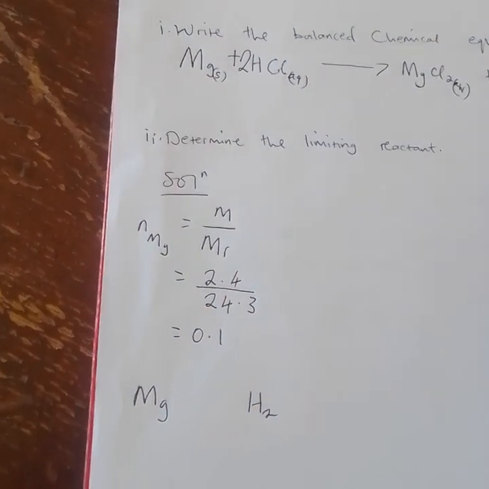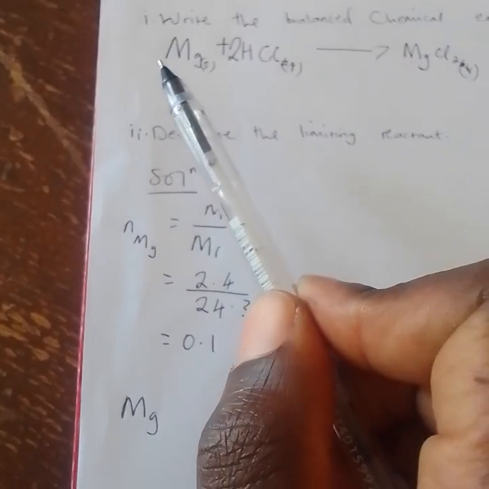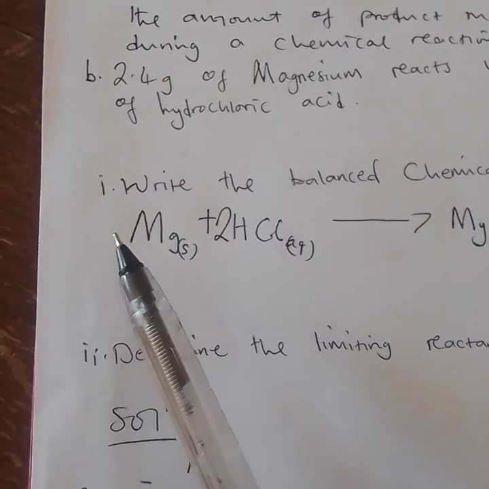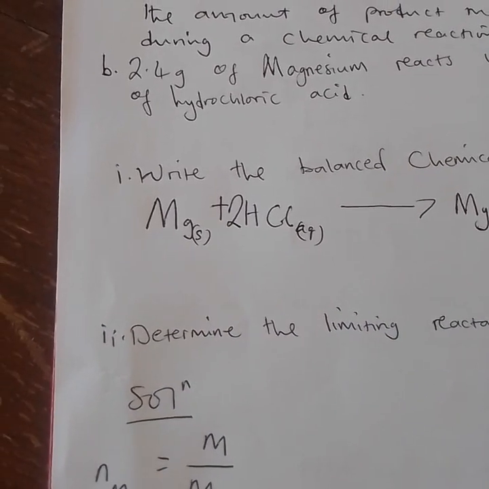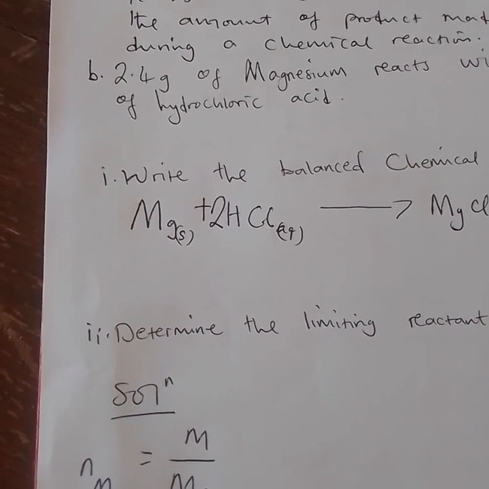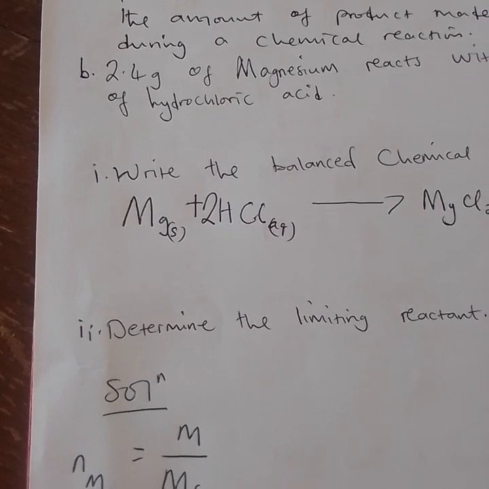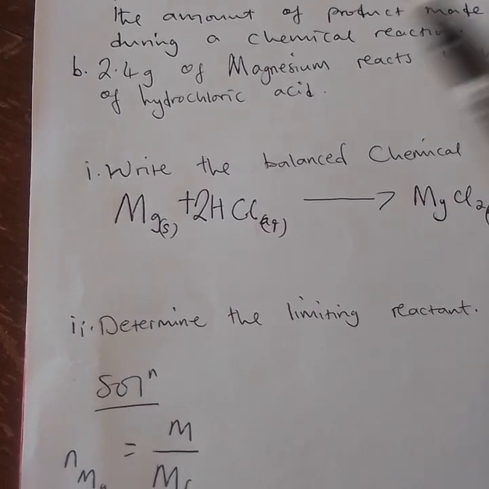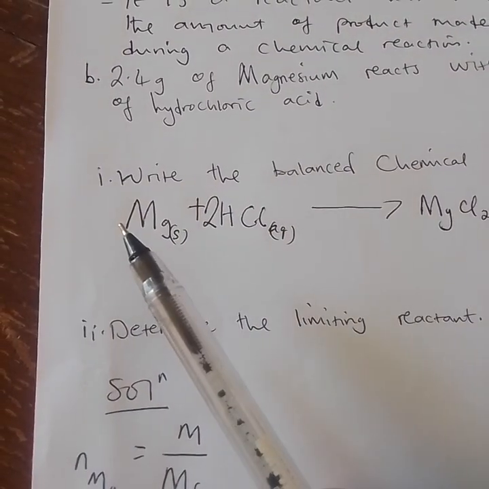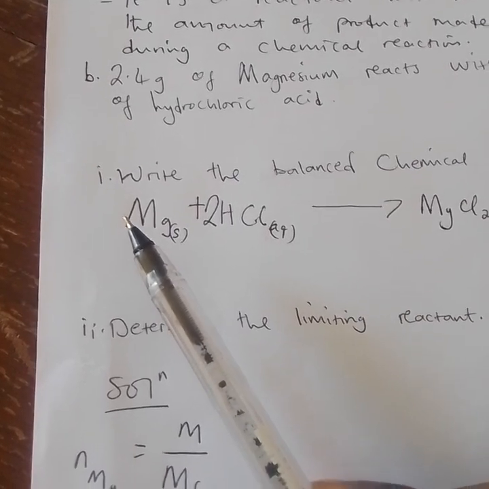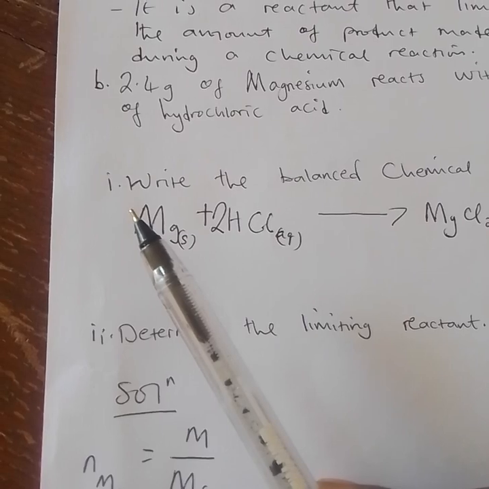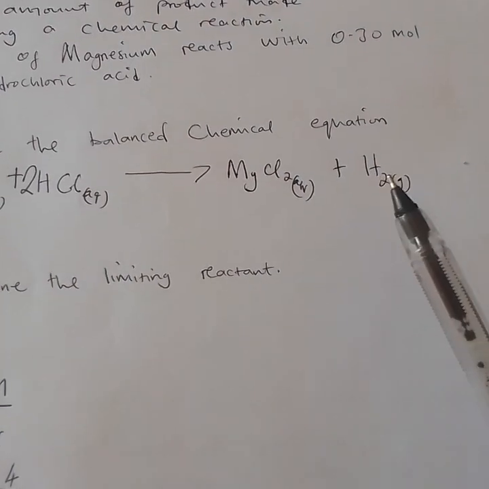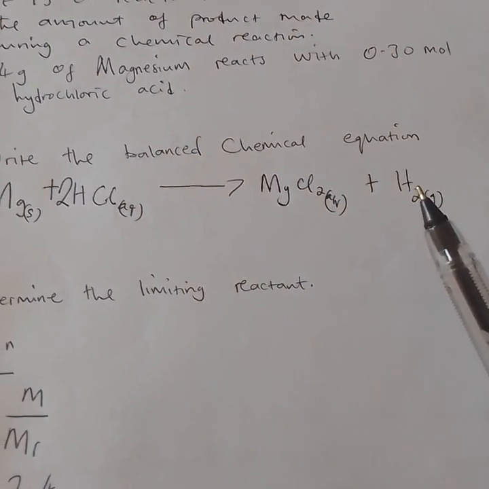From our equation, the whole numbers, the coefficients, represent the number of moles. In our balanced chemical equation, the coefficient of magnesium is 1, since 1 is silent, so we have 1 mole of magnesium producing 1 mole of hydrogen.